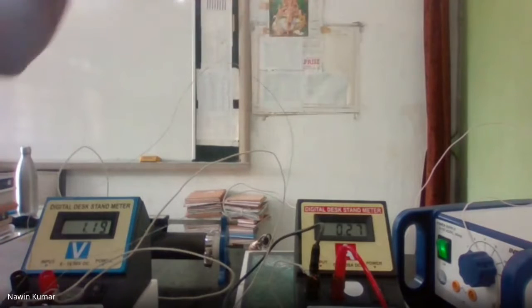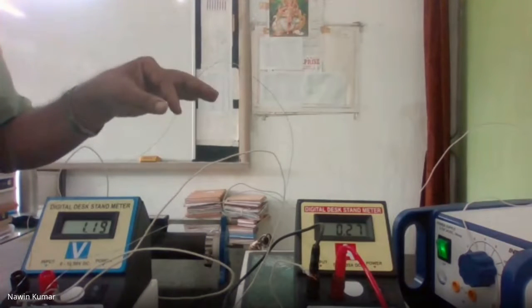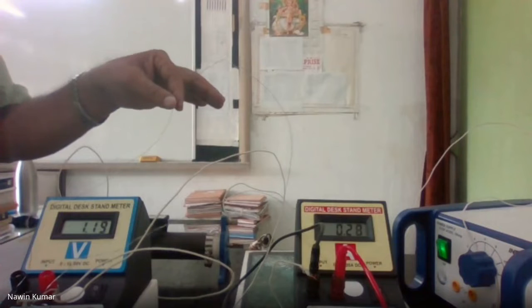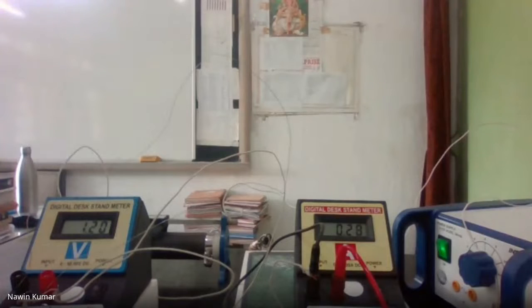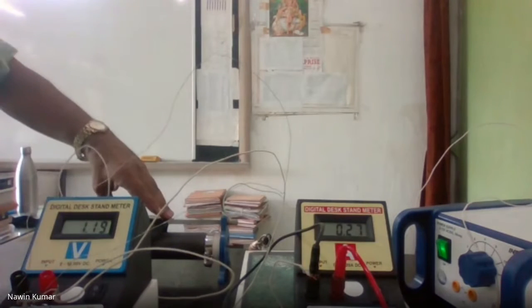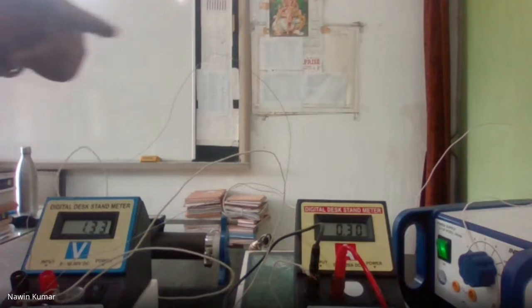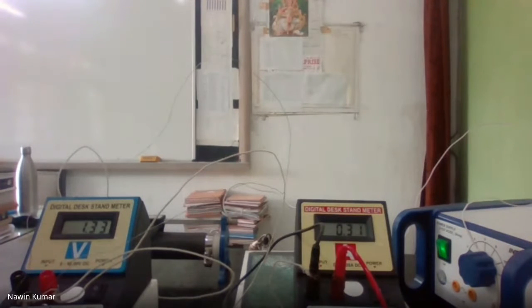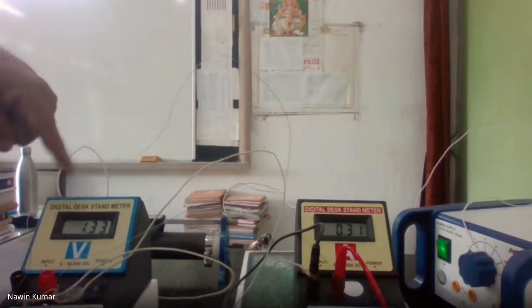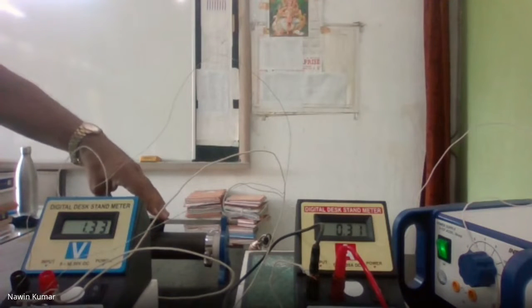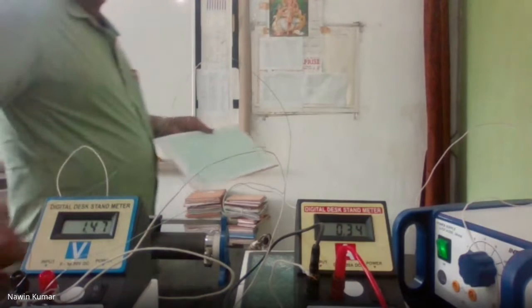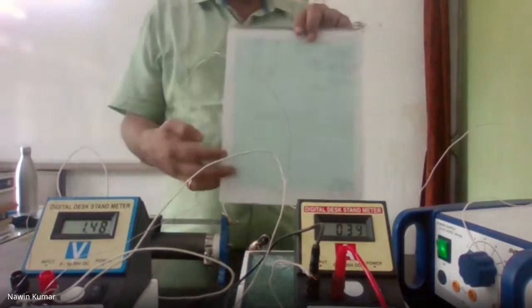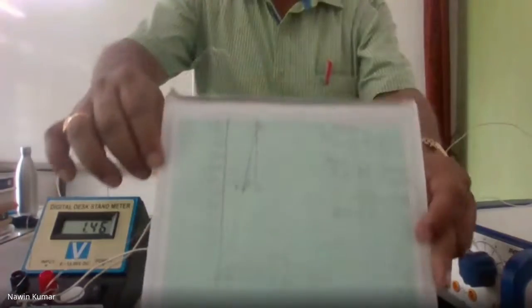See the fluctuation, because as the current passes through the wire, heat is generated, and the resistance depends on temperature also. So that is the fluctuation you are noticing. Now 0.31, then here 1.33. So I hope these are sufficient readings. Now I have taken the readings and plotted the graph.